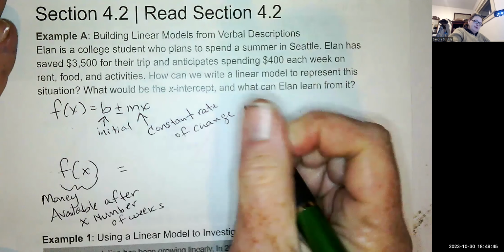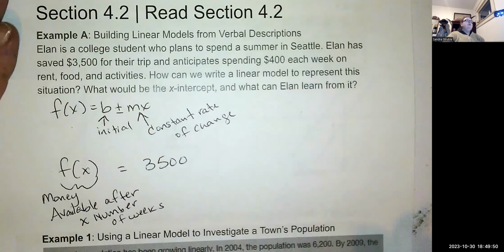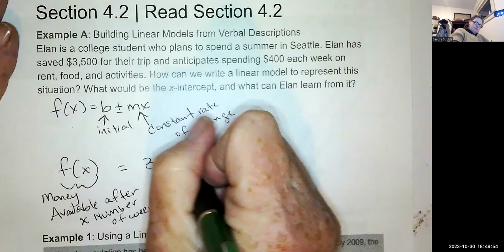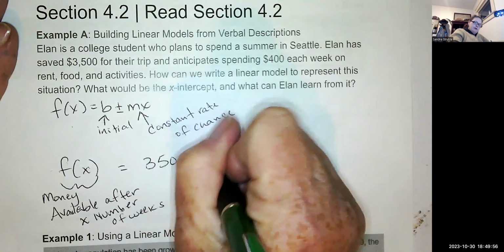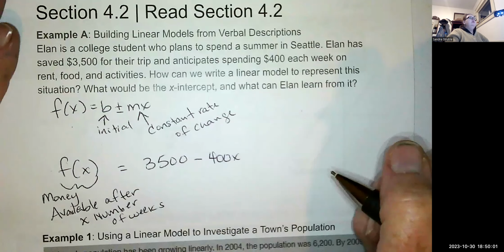And that's equal to the initial amount, which is the $3,500. From that $3,500, they are spending $400 each week. So spending it means they're going to be subtracting from it $400 per week. All right. And x is the weeks.